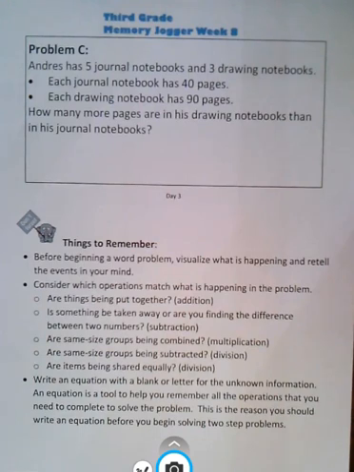Let's take a look at week 8, day 3, problem C. Andres has 5 journal notebooks and 3 drawing notebooks. Each journal notebook has 40 pages. Each drawing notebook has 90 pages. How many more pages are in his drawing notebooks than in his journal notebooks?